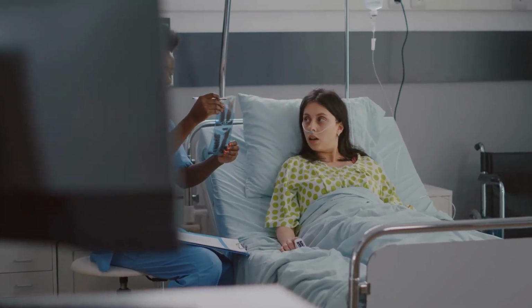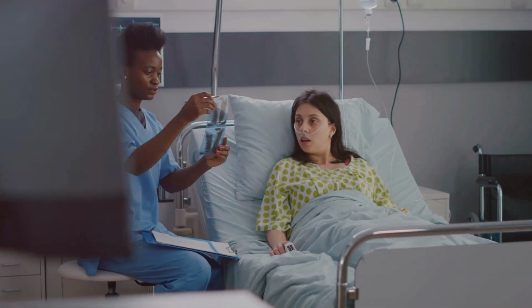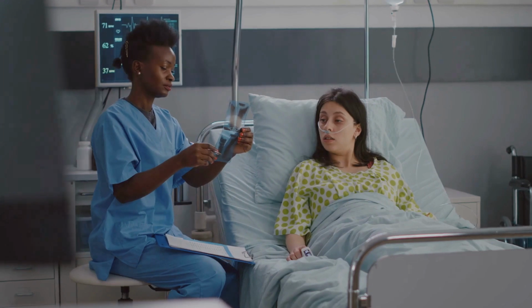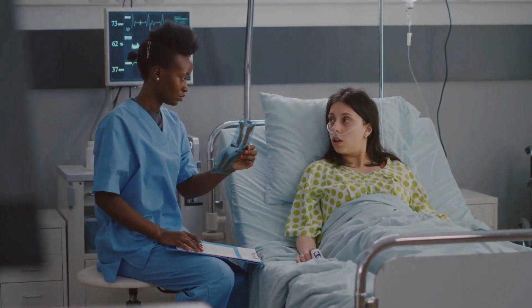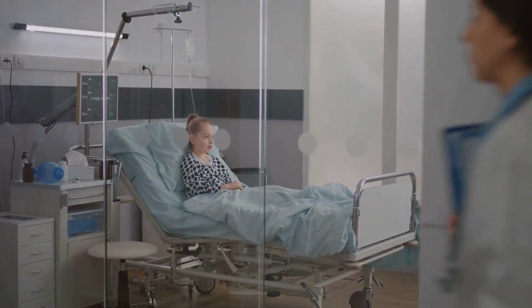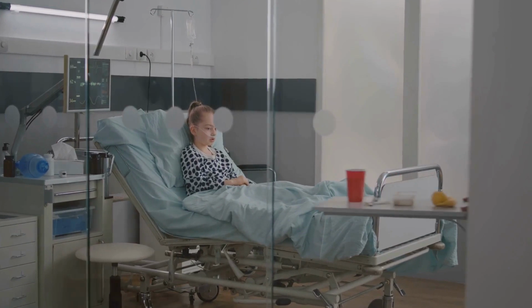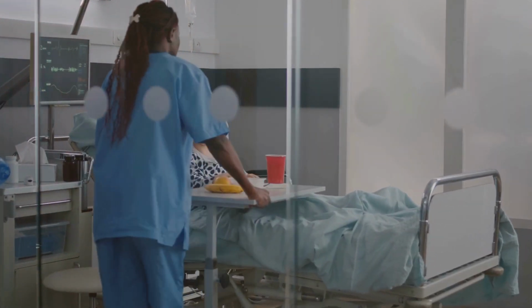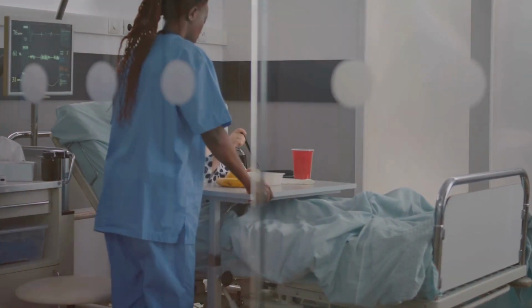Now let's talk about oral nutrition. Following anesthesia, it's common for patients to experience nausea, vomiting, or a lack of appetite. But getting back to a regular diet is an important part of the recovery process. It's crucial to provide patients with clear guidelines on when and what to eat post-procedure. Generally, patients are advised to start with clear liquids and gradually reintroduce solid foods as their digestive system recovers.